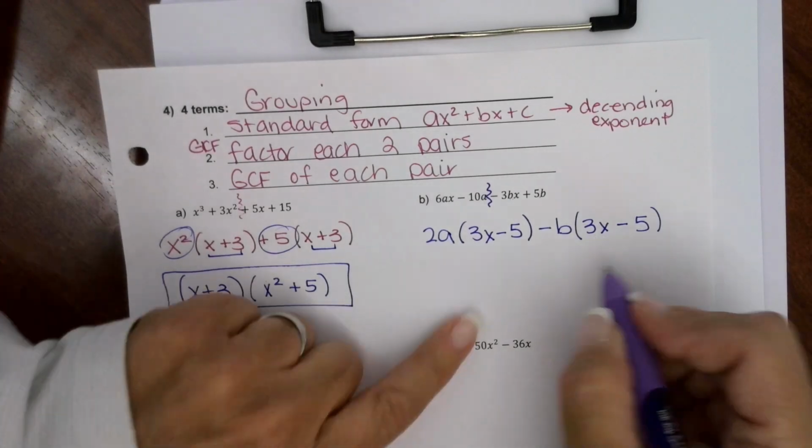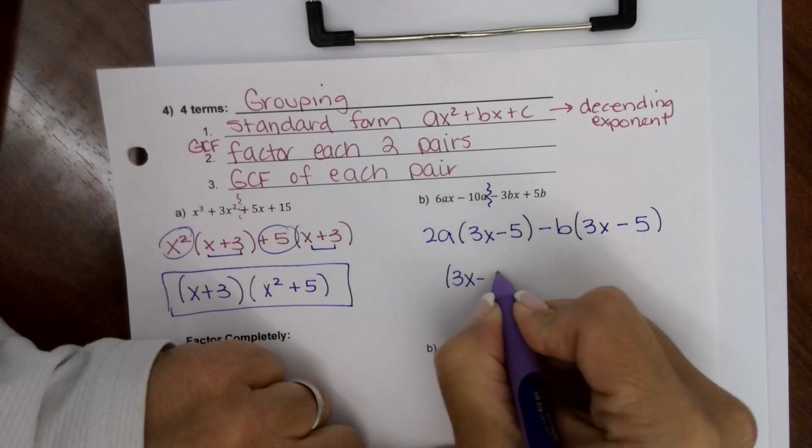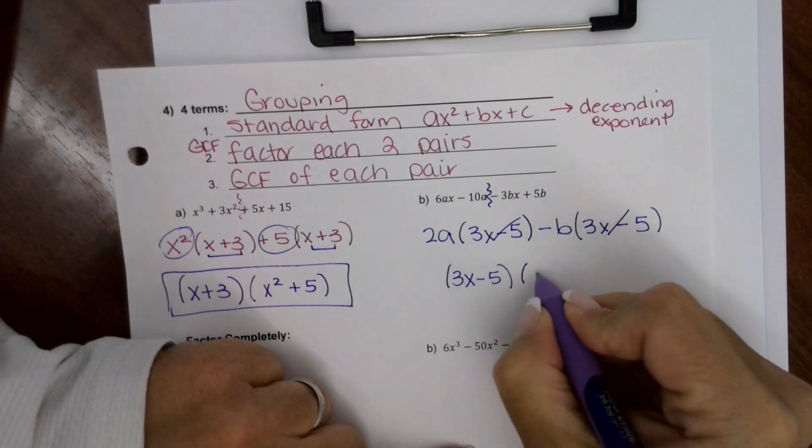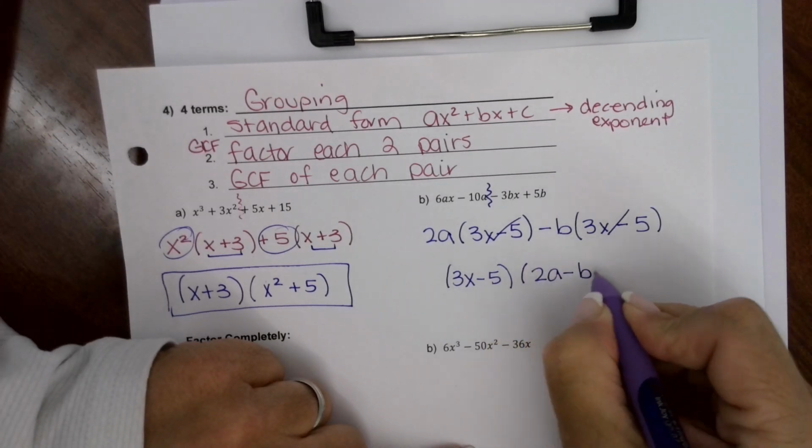So that's my new GCF that I'm going to pull out front. Okay, so this is gone and this is gone. And what's left is 2a minus b.